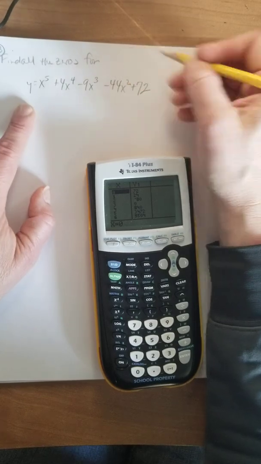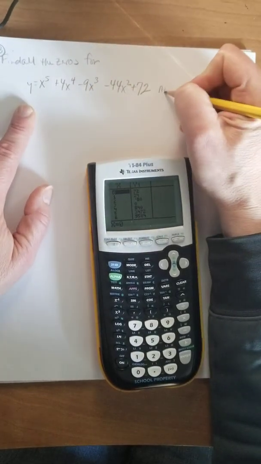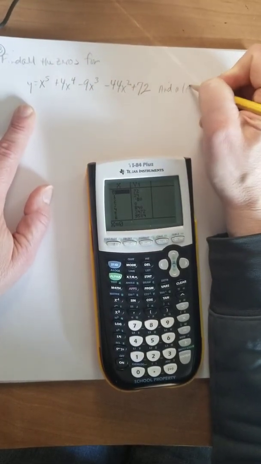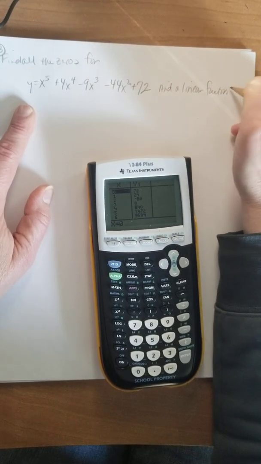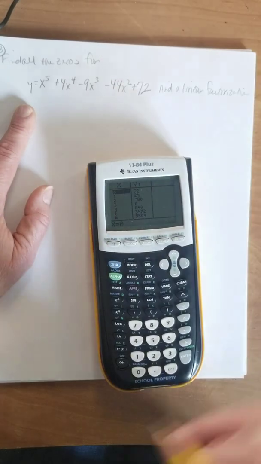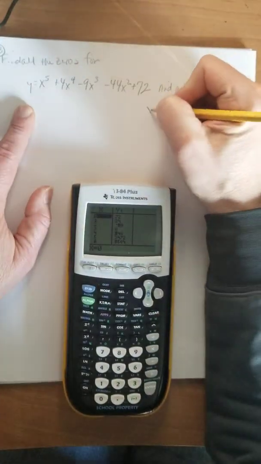I like to keep track of my x-intercepts, because we're going to find all the zeros for this, and we'll find the prime and the linear factorization. That way you have both of them, because it really doesn't take much to do the linear factorization, you guys, after you find your zeros. All right, my zeros, there should be 5.